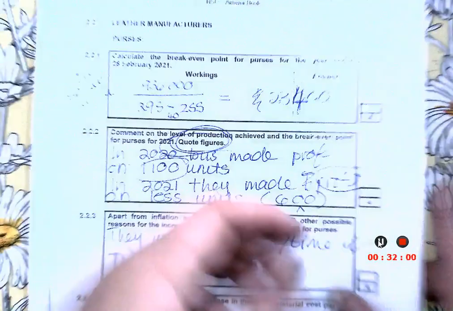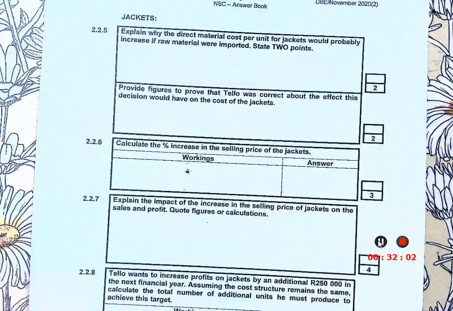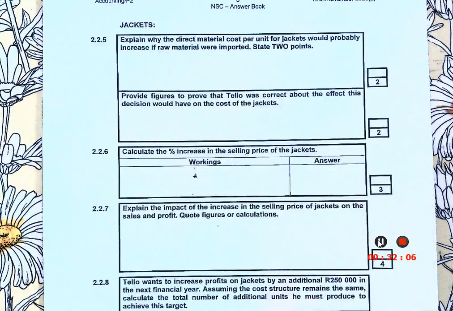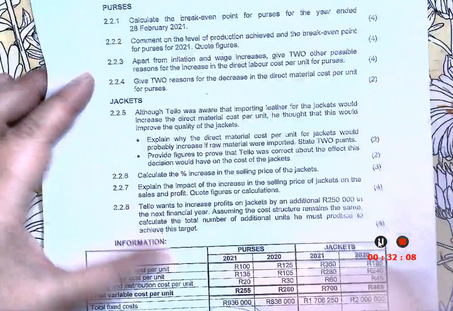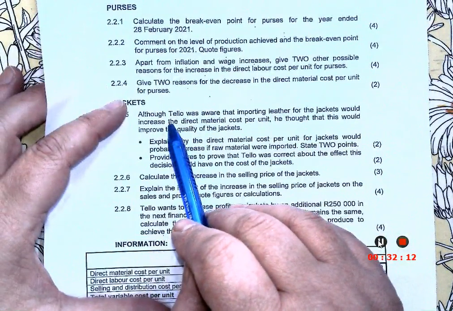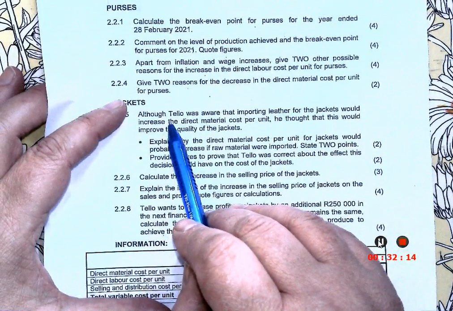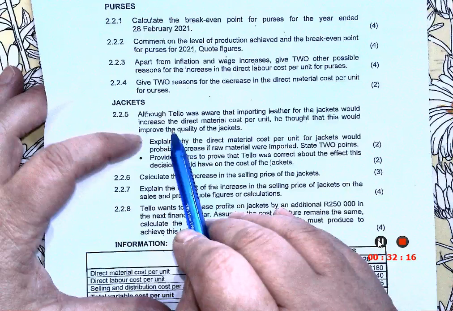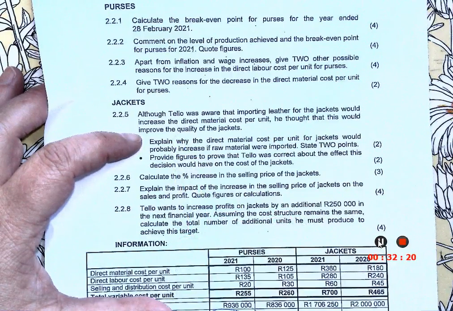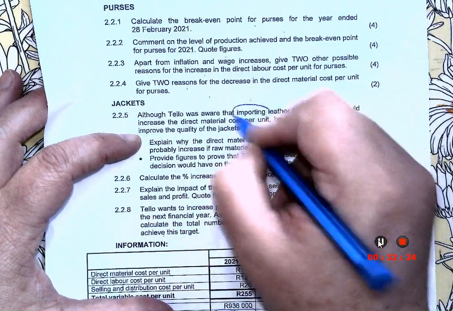So now we get to 2.2.5. Now we're doing the jackets. Although Tello was aware that importing leather for jackets would increase the direct material cost per unit, he thought that this would improve the quality. Now, what happens when we import?